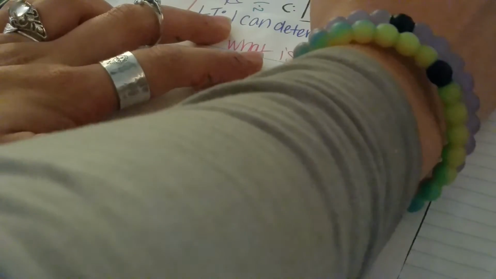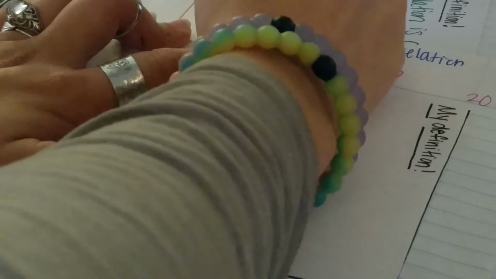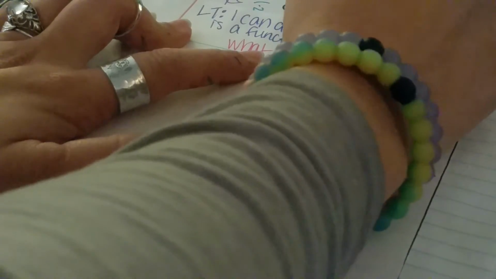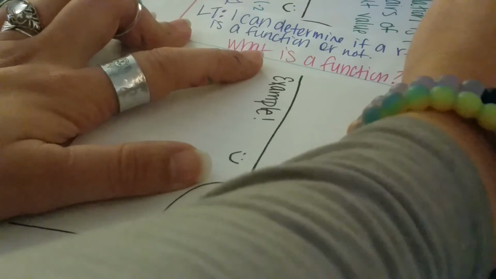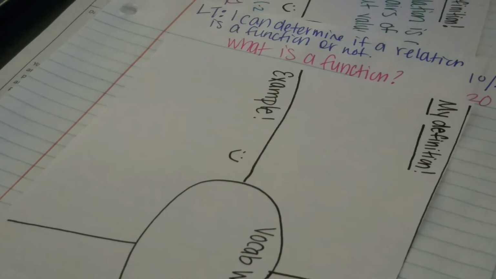Function. I can determine if a relation is a function or not. Okay, so all functions are relations, but not all relations are functions. So today we are going to determine what makes a function a function.